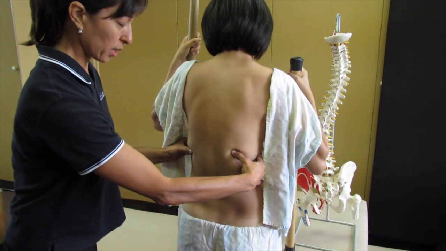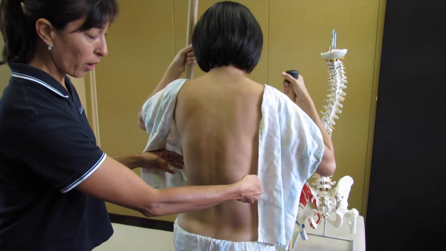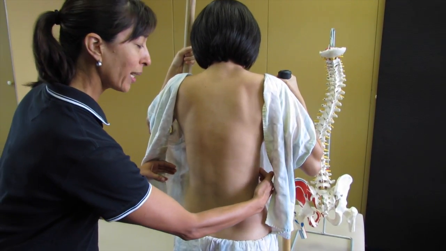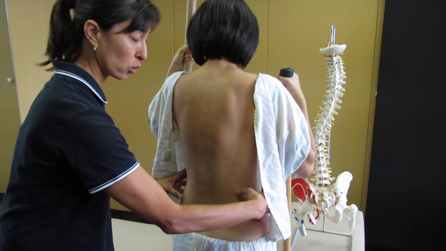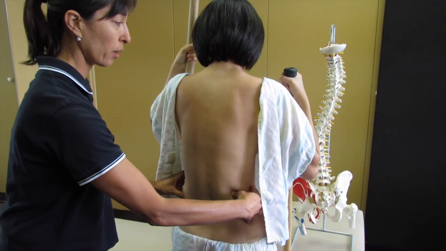Whatever sound she wishes. Inhale, she's lifting the right side of the rib cage and also pulling it back to de-rotate the ribs. And then exhale, she will engage the transverse abdominis here.